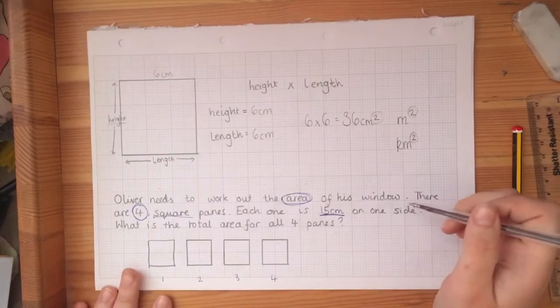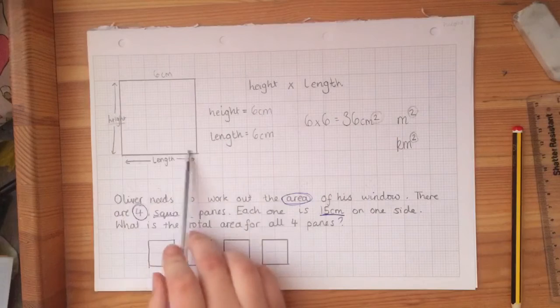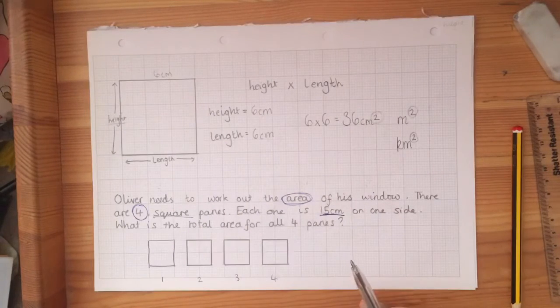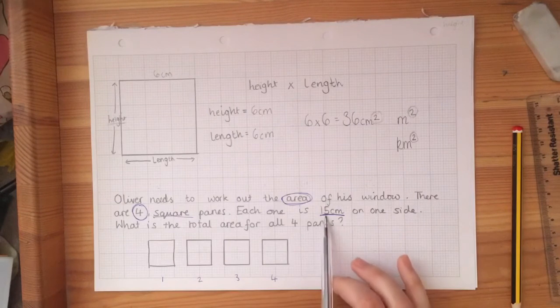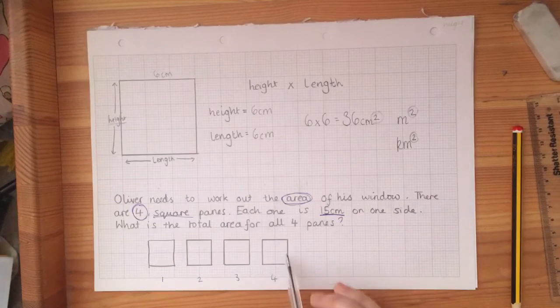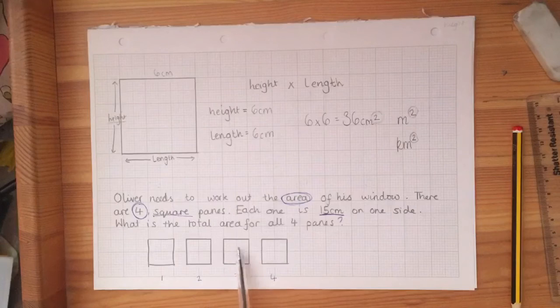Now it hasn't told us any other measurements, and that's because it's already told us that they're squares. Now we know up here that a square, all the sides are the same length, so Oliver doesn't need to tell us any more lengths. We already know that it's 15 centimetres on each side. And he wants us to work out the total area for all 4 panes. So not only do we need to work out the area for one, we then need to times that by 4. Or we could just add it 4 more times.